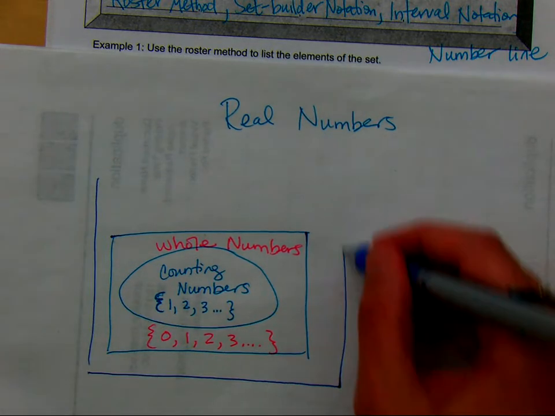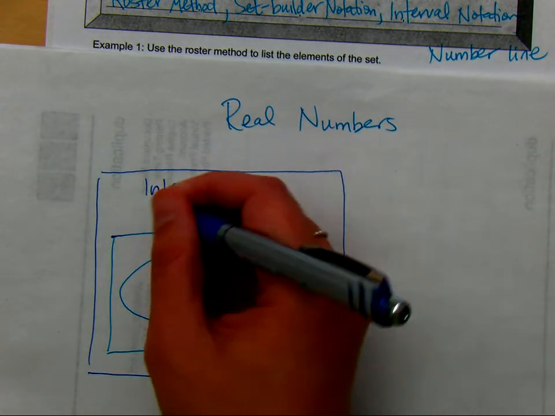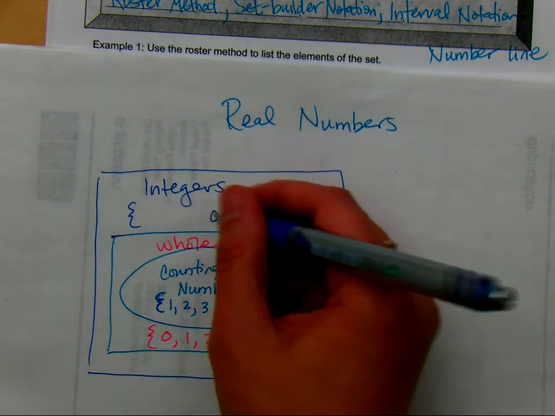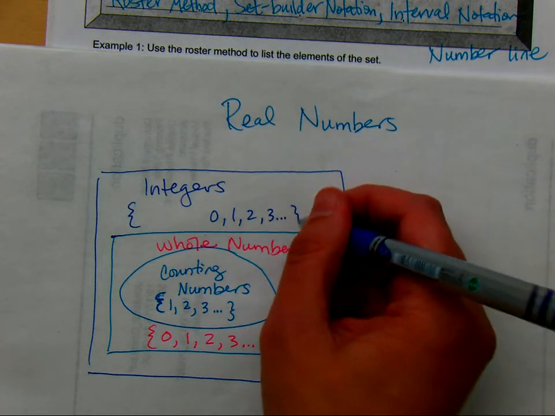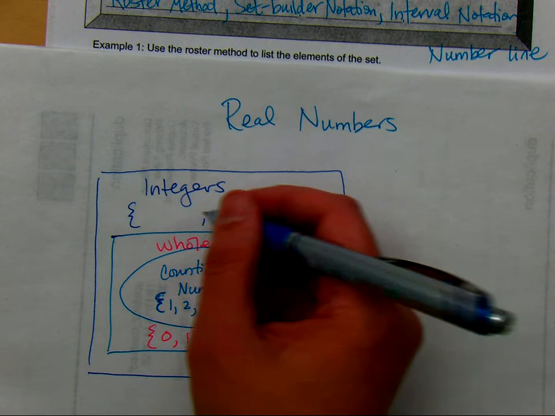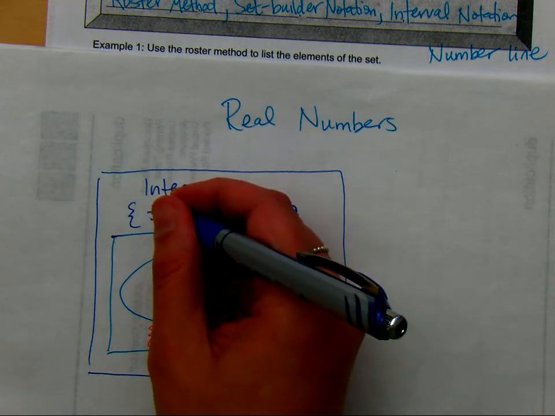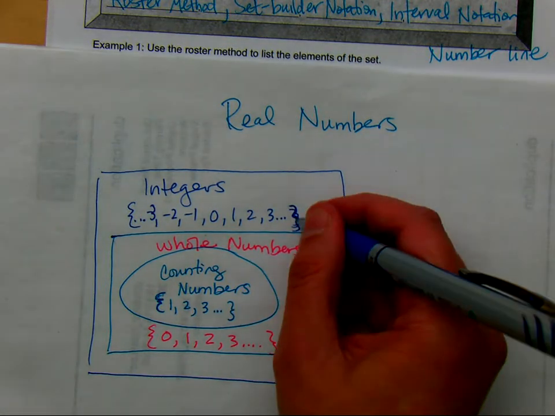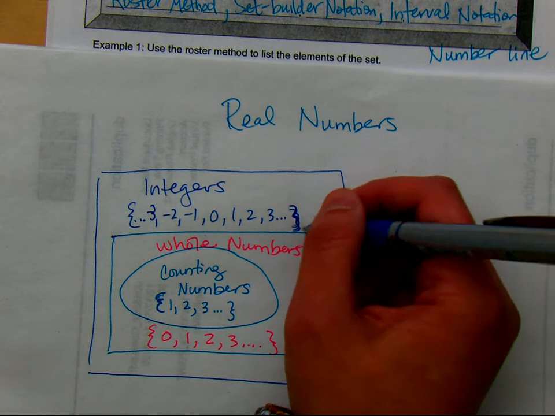After this, the next set is called the integers. And the integers include the negatives and all the whole numbers. So you have 0, 1, 2, 3, ellipsis. Am I saying that right? Ellipsis. And then you could go backwards, -1, -2, -3, and ... in the other direction. Sorry, I'm trying to get my set braces in there correctly. They're really hard to draw.